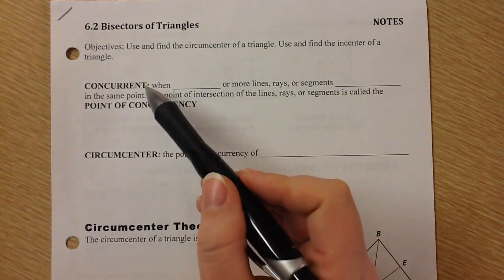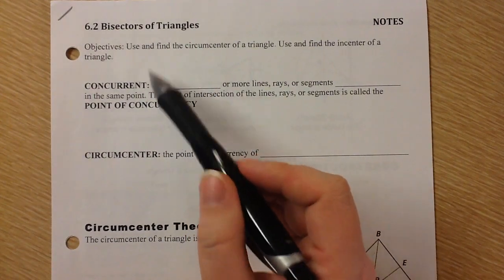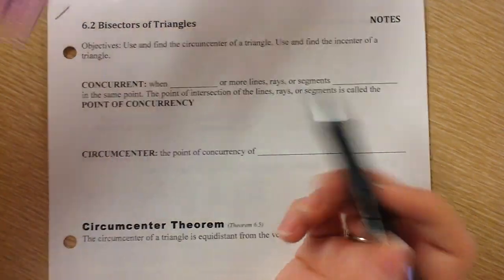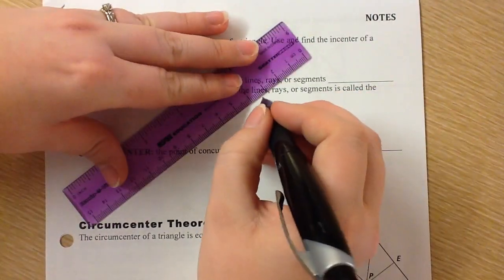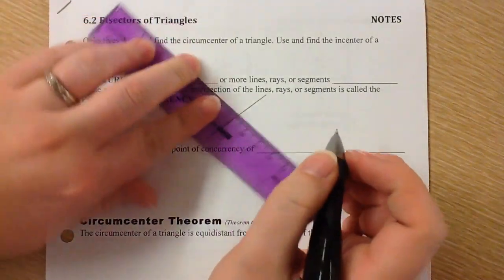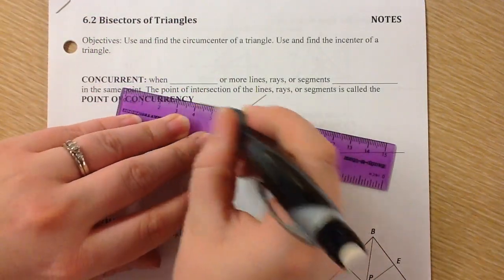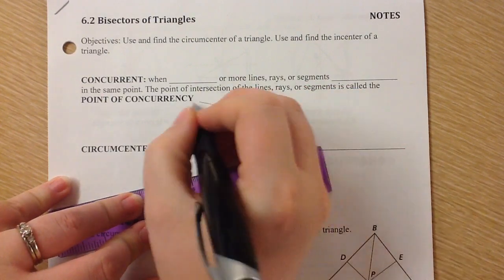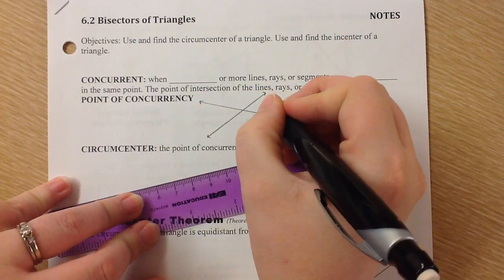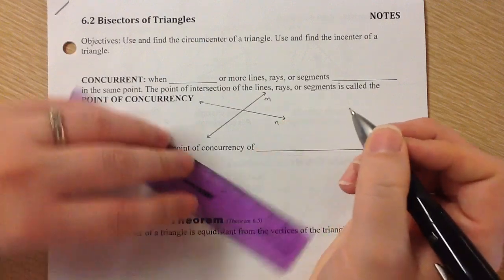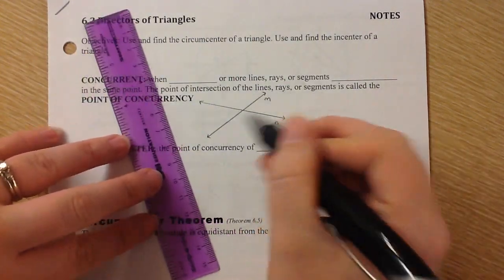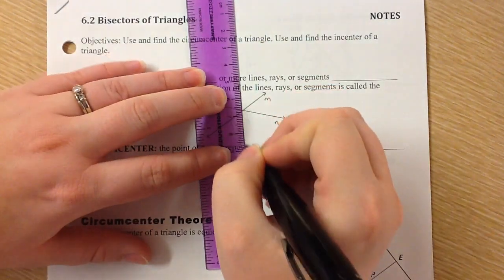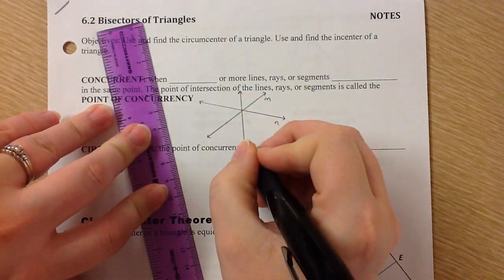If you remember in the video, we talked about 3 different lines all intersecting at one point. So if I had, let's say, this line and this line intersect, let's call this line M, this line N. So we have 2 lines, but for me to actually use the word concurrent, we need 3 or more lines.